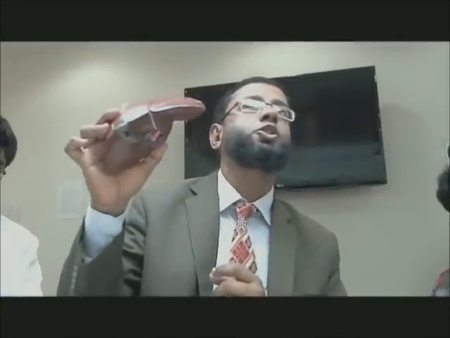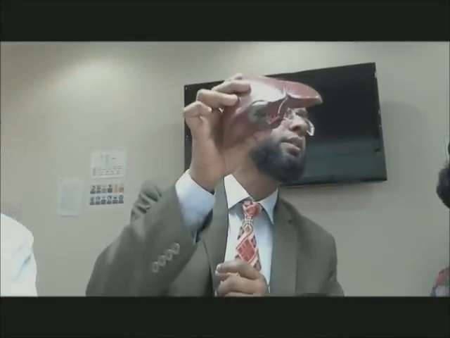This is a wedge-shaped structure, similar to a triangle, chocolate brown in color, a soft, self-regenerating organ.